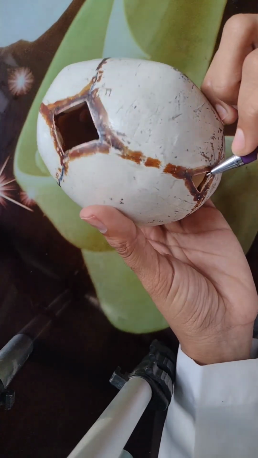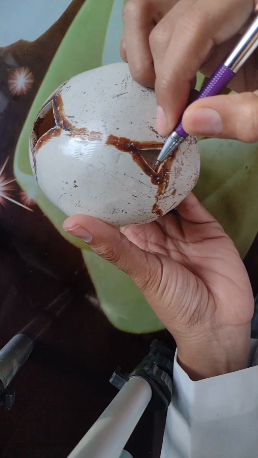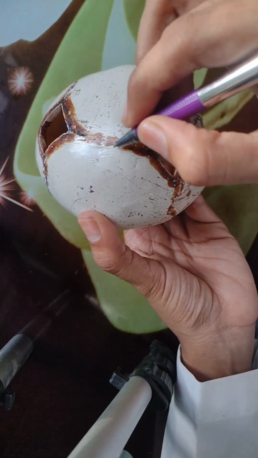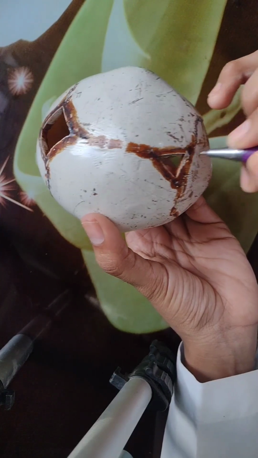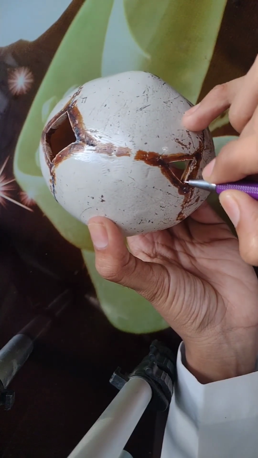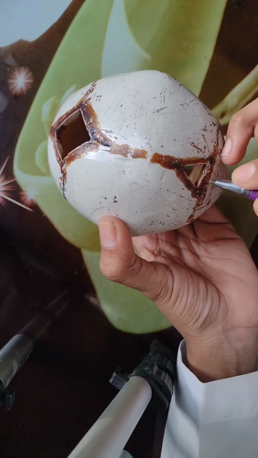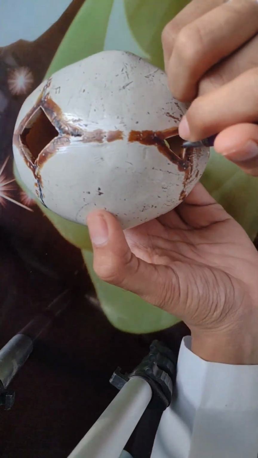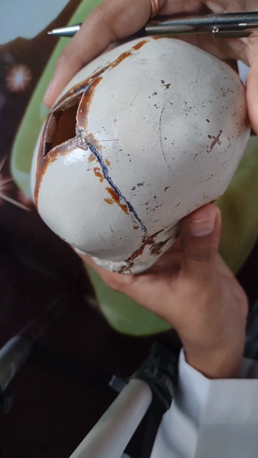Next we will see the posterior fontanelle. This one is the posterior fontanelle. It is also called lambda, formed by the meeting of one sagittal suture and two lambdoid sutures. They form a triangle shape and it mostly closes at 6 weeks or 1.5 months. Okay, this is the posterior fontanelle. Then we will see the diameters.